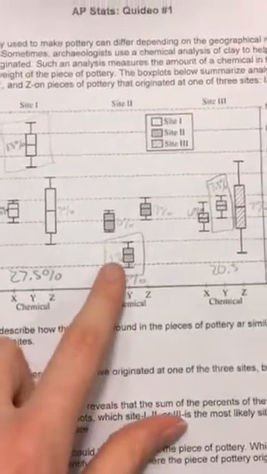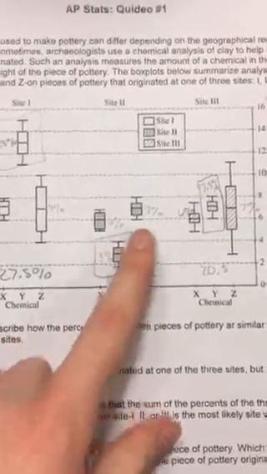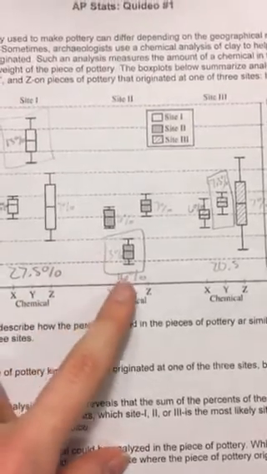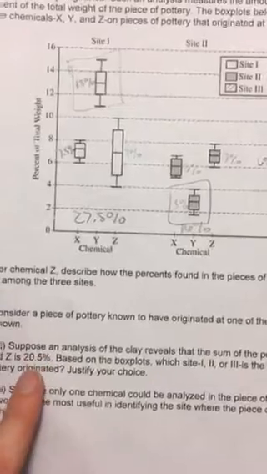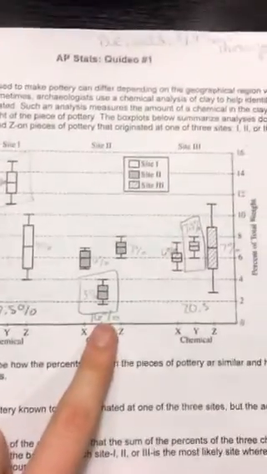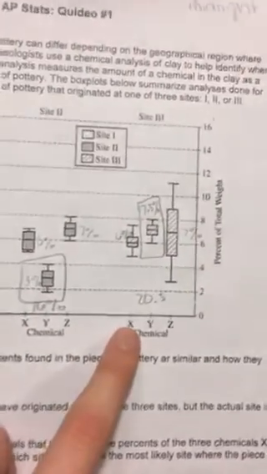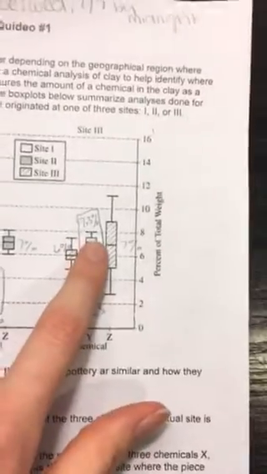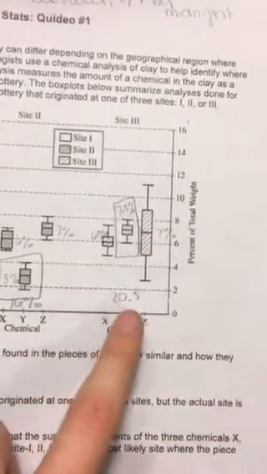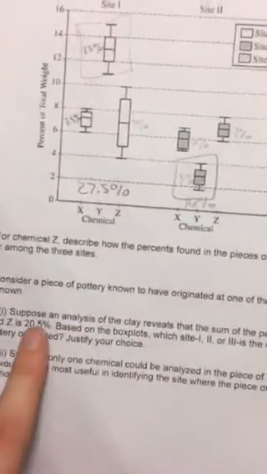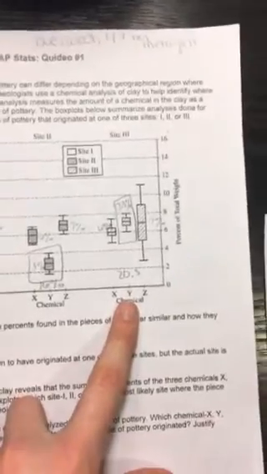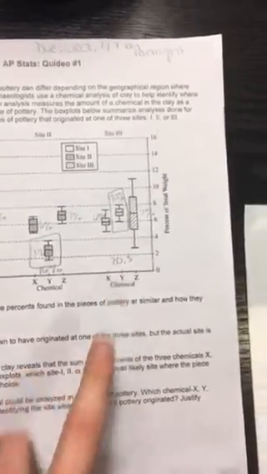Site 2, we added 3, 6, and 7% approximately, and we got 16%, which is way lower than 20.5%. So we can eliminate site 2. We still want to double check with site 3 though. So 6, 7.3, and approximately 7%, we added to 20.3%, which is just around 20.5%. So that's how we can conclude that site 3 is where the piece of pottery originated.